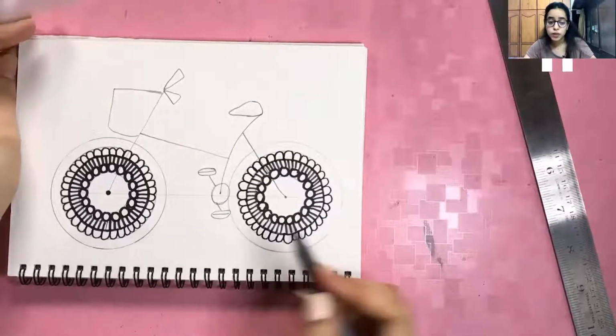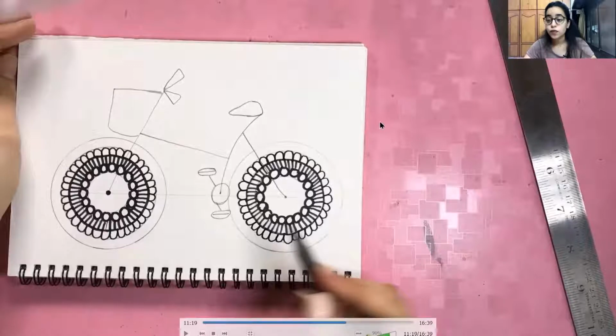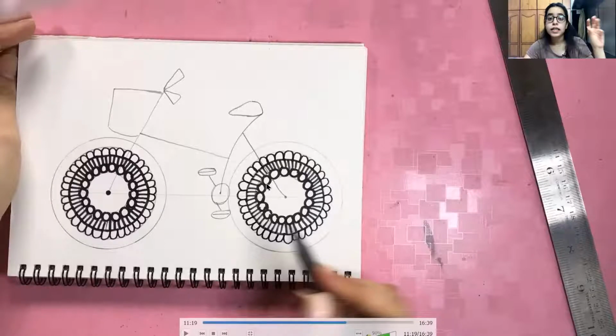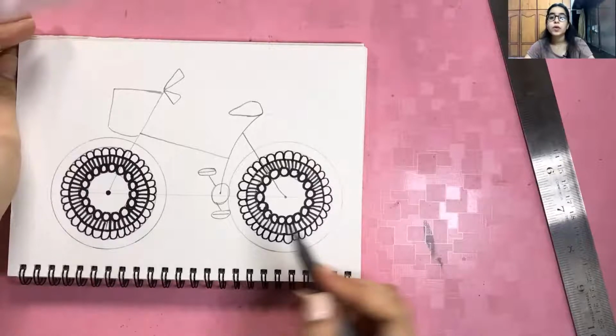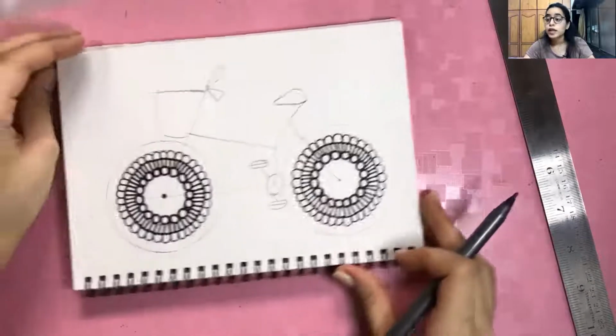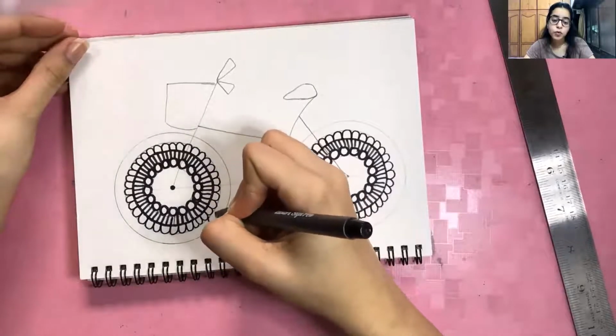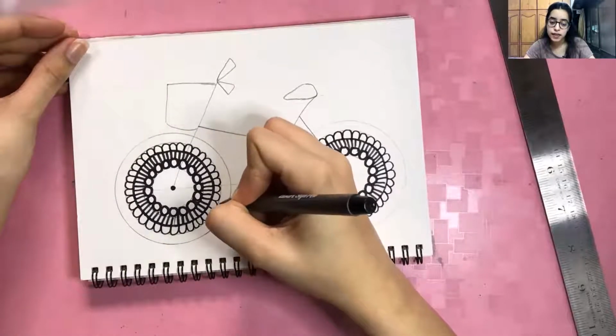We are already done with 3 of these layers, and I hope you guys are also creating this along with me. In case you're not at the same speed, the same pace, I hope you guys are at least completing one part of the wheel and keeping the other side blank. That's totally fine. You can complete it later on when the class ends. Okay, let's move to the last layer now, the last layer. And I'm going to create these spirals in the last layer.